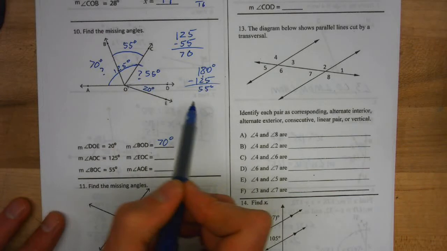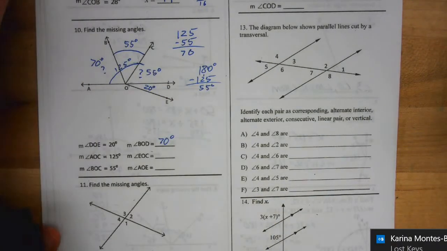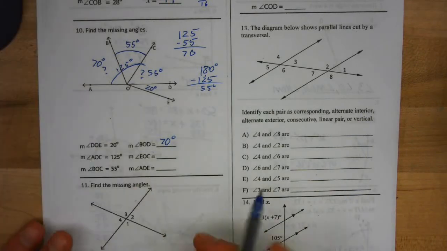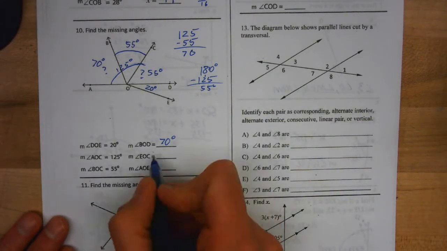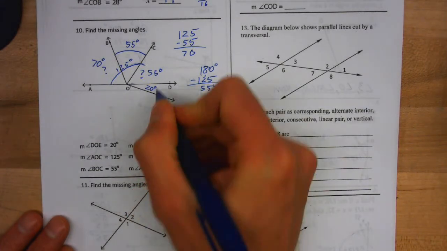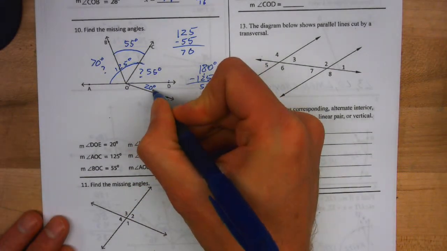So EOC right here. Oh, someone lost their keys. So EOC is 75 degrees. So we would just add the 55 and 20 degrees, 75 degrees.